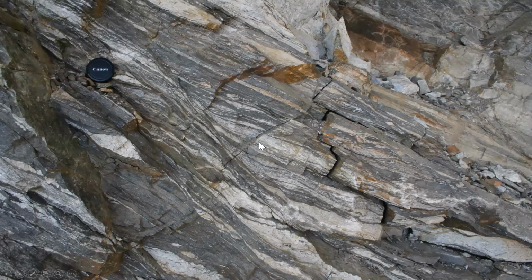So this rock is orthogneiss, and we have the development of shear sense indicators. So there's a C-plane here and an S-plane there, defining an SC fabric. And we also have these big C-prime shear bands in this orientation, as well as many other shear sense indicators through there.